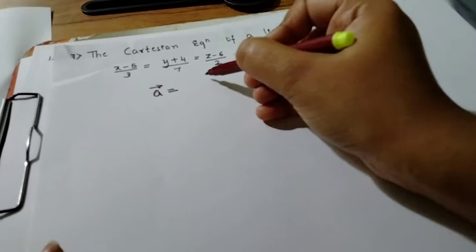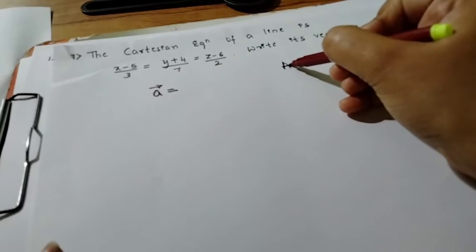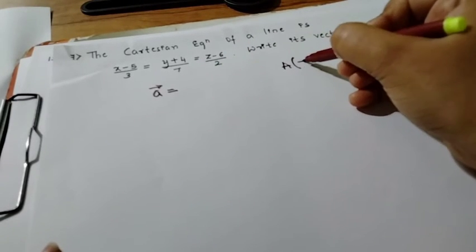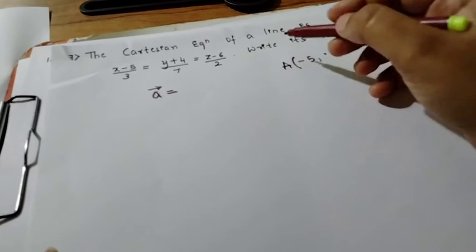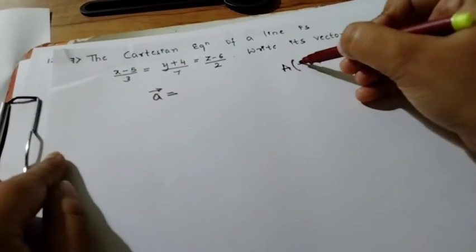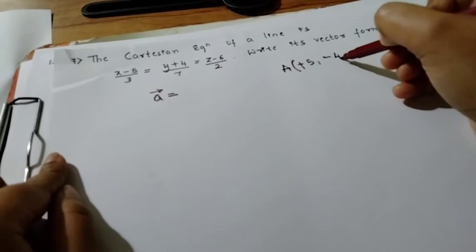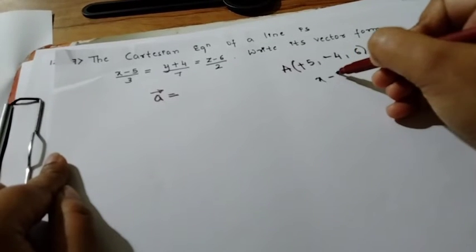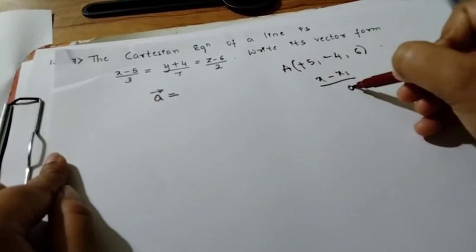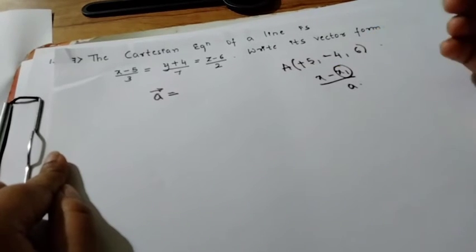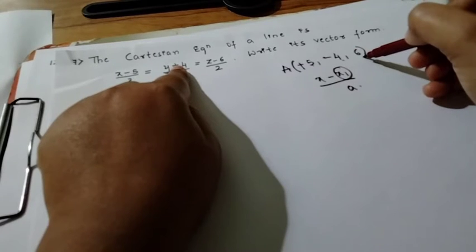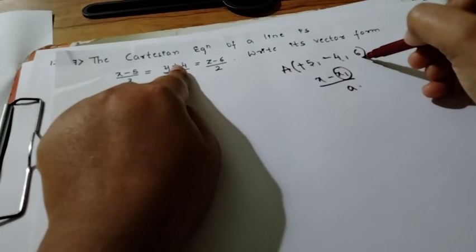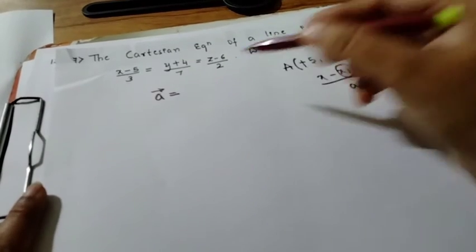Vector a is with respect to the point A. So what are the points? Sorry, this equation becomes what? x minus 5 means plus 5, minus 4 and plus 6, because your equation is x minus x1 divided by a. So x1 value becomes 5. Next, y1 value becomes -4. z1 value becomes 6.